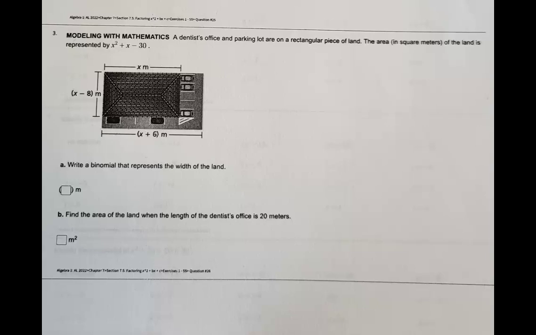I think if I could see Delta Math, it might be easier, but we'll go with this as is. So I'm always going to put a 1 in front of x if I don't see a coefficient. So if we want to factor this, x and x plus, and then positive times negative is minus.